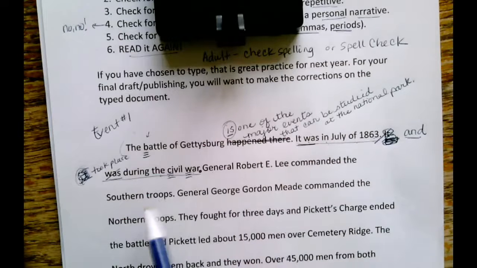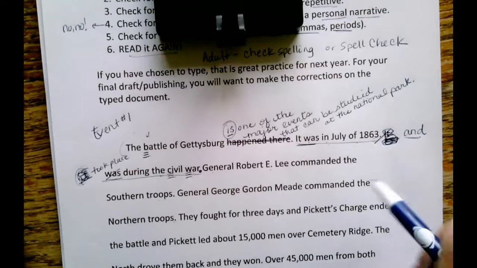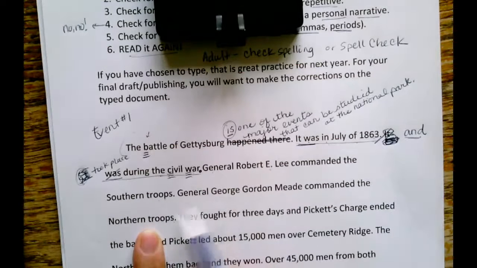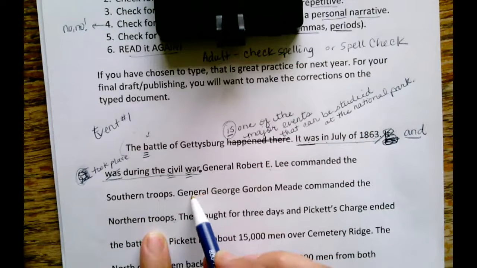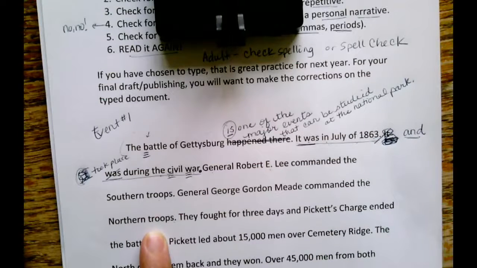General Robert E. Lee commanded the Southern troops. General George Gordon Meade commanded the Northern troops. Those are identical sentences. Okay? We don't want that. So there's a couple things you could do. You could take the second sentence and rewrite it and say, the Northern troops were led by General George Gordon Meade.